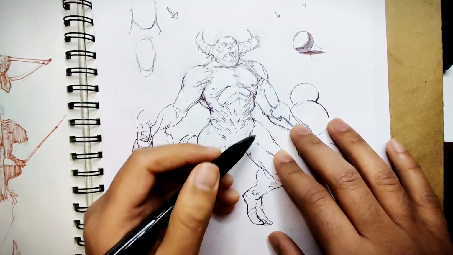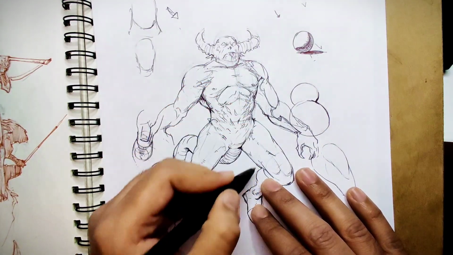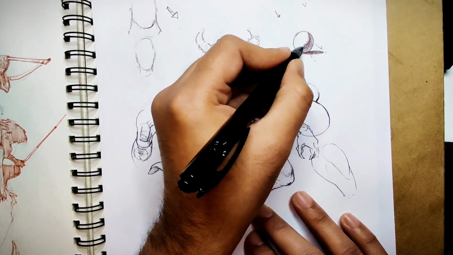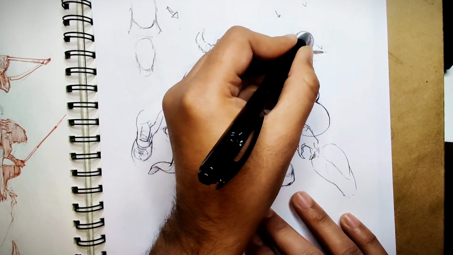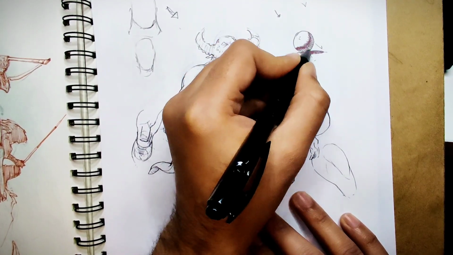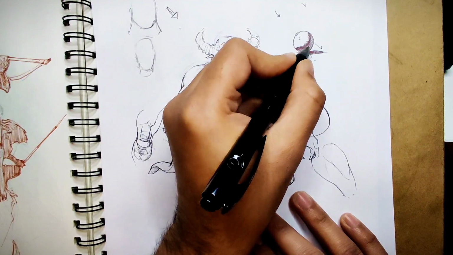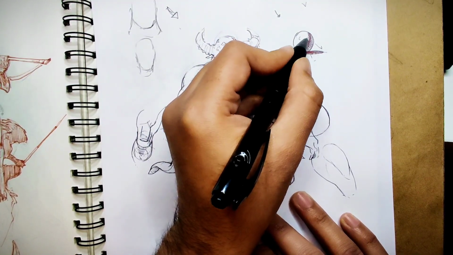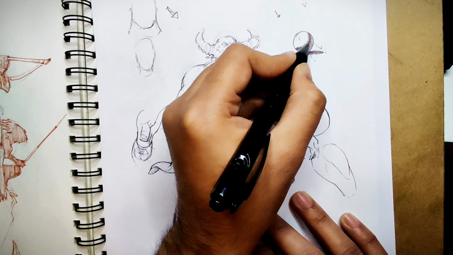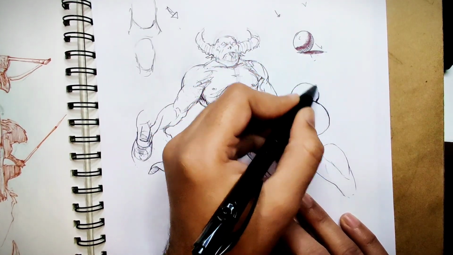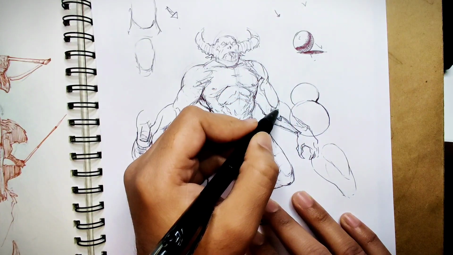There's always some gradient happening in the shadow as well. But this separation of light and dark in the form of shadow is called the terminator. So what you can do, you can make it a little bit darker, which gives you a really nice effect of shading.